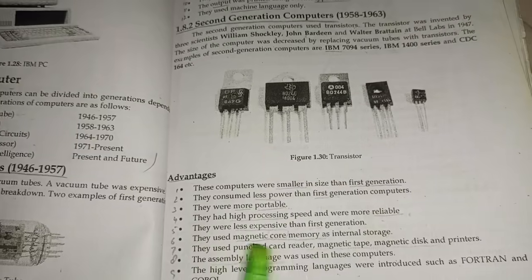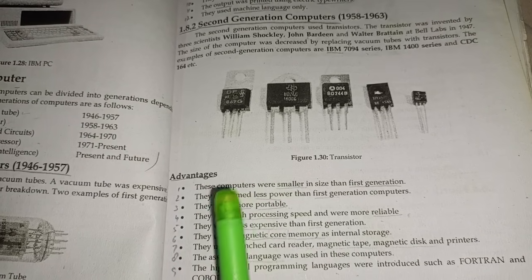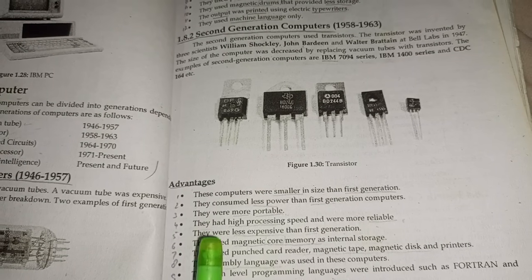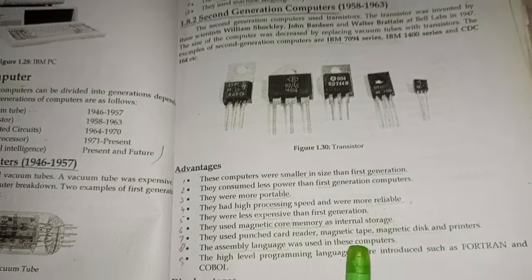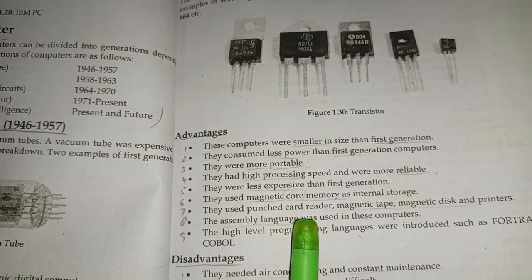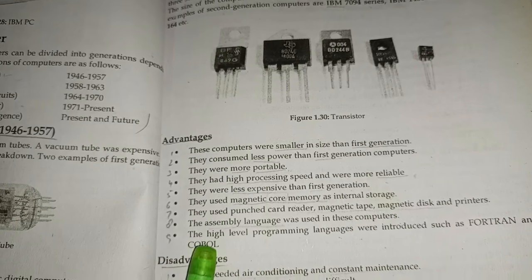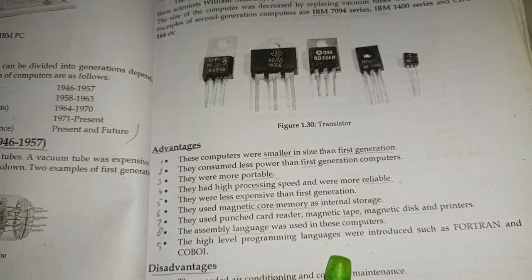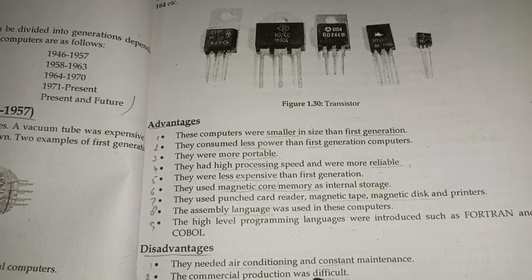Advantages. These computers were small in size. They consumed less power. They were more portable. They had higher processing speed. They were less expensive than first generation. They used magnetic core. They used punched card reader, magnetic tape, magnetic discs, and printer. Assembly language was used in these computers. High level programming languages were introduced, such as Fortran and COBOL.